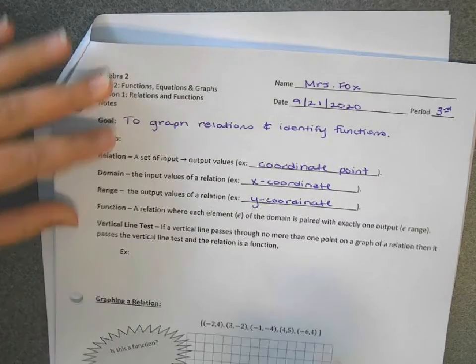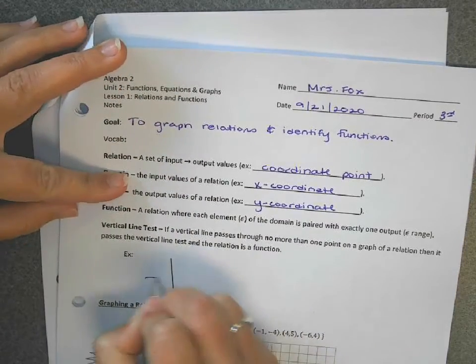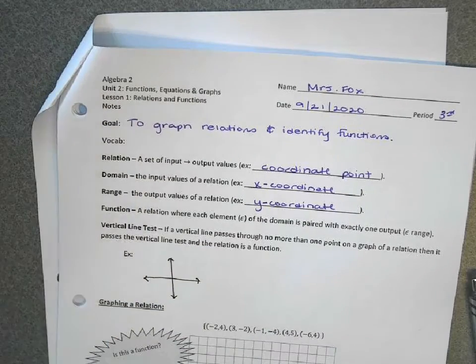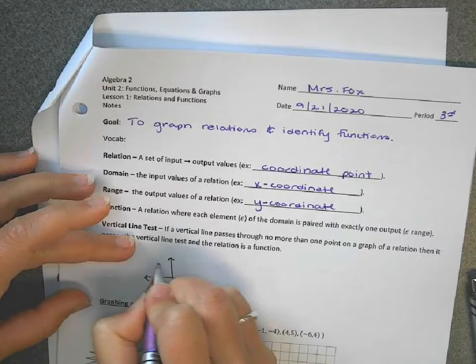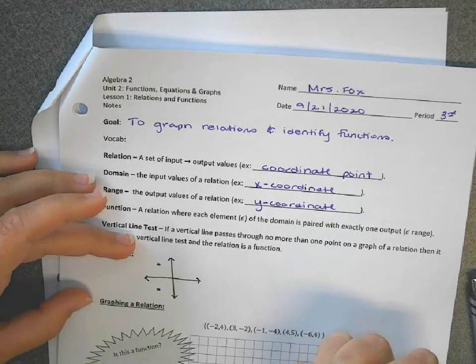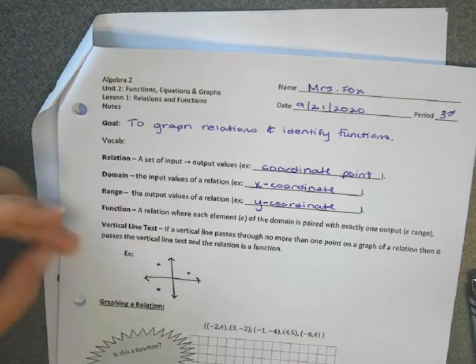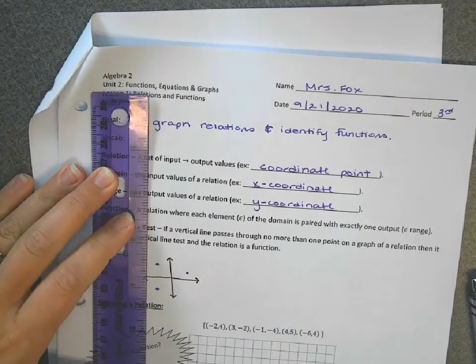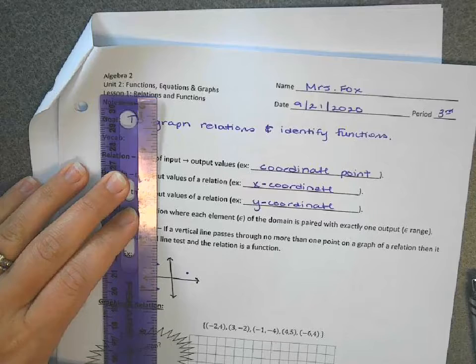So if we have a coordinate plane, here you go. Maybe you have a point here, maybe you have a point right here, maybe you have a point over here. And what happens is if you take a straight edge, and you start over here, it cannot pass through more than 1 point.